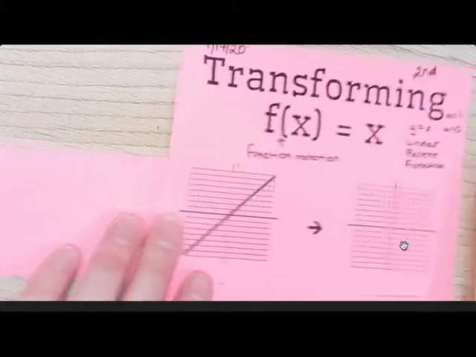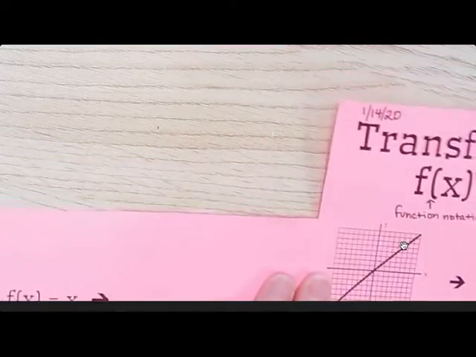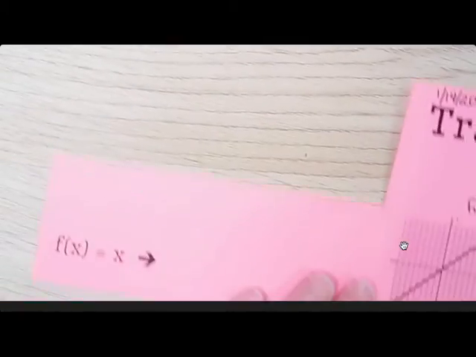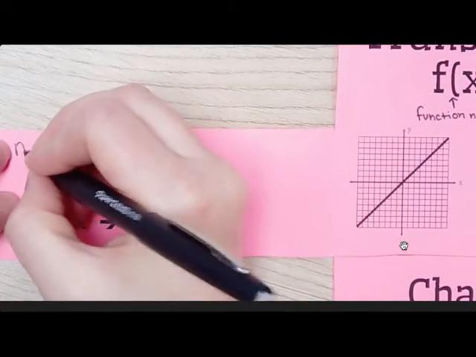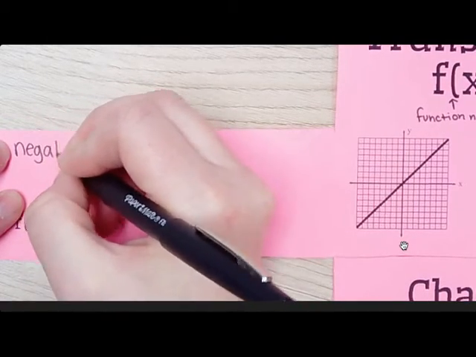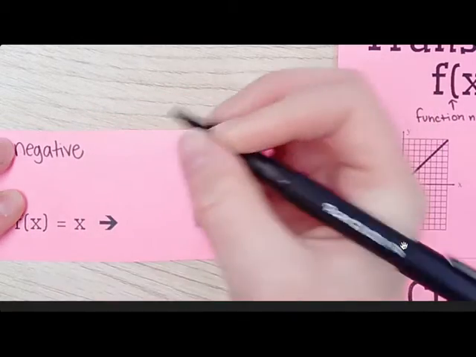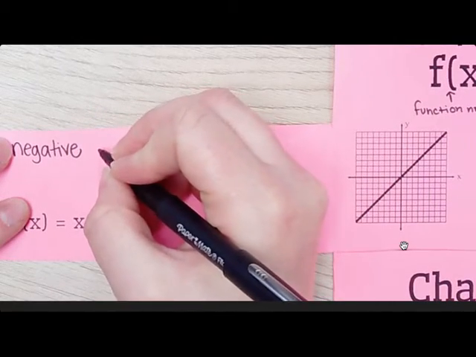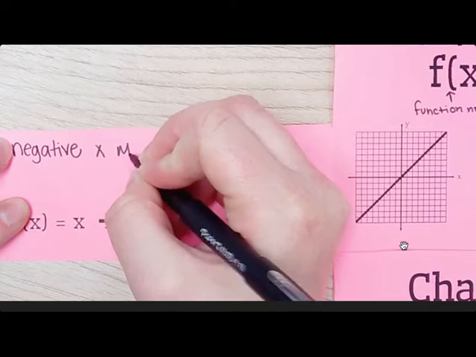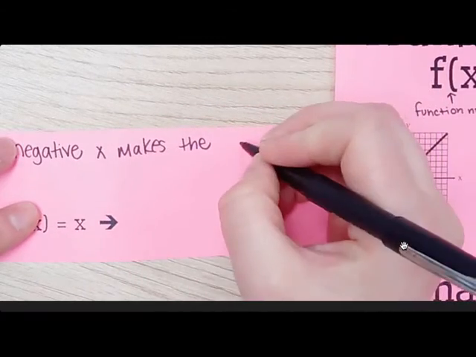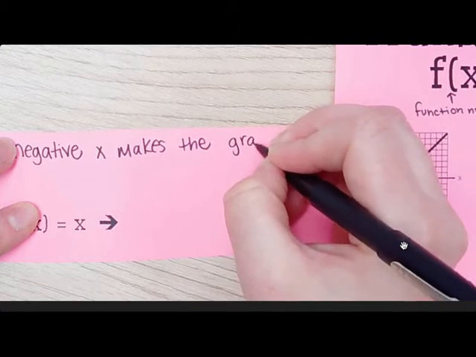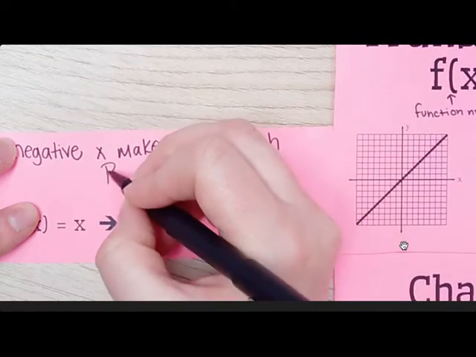So open this up. I'm going to write negative x, which makes the graph reflect.